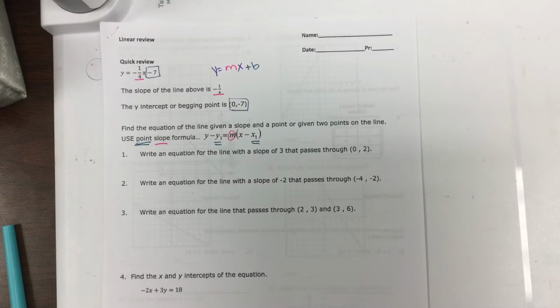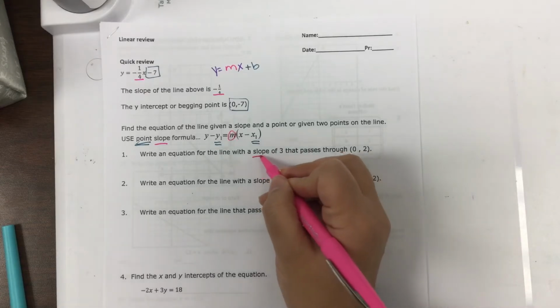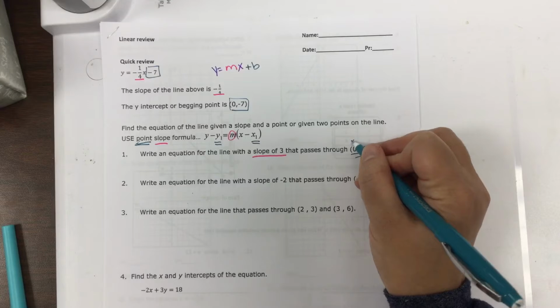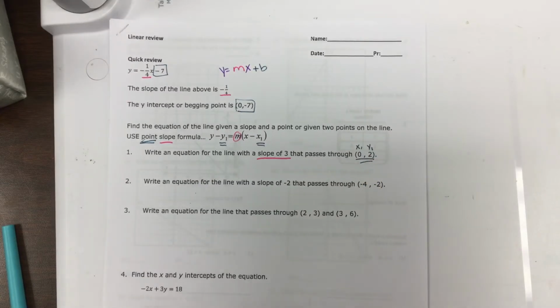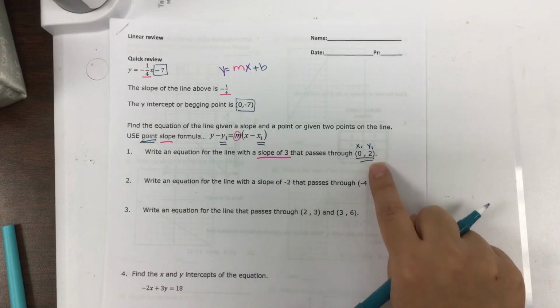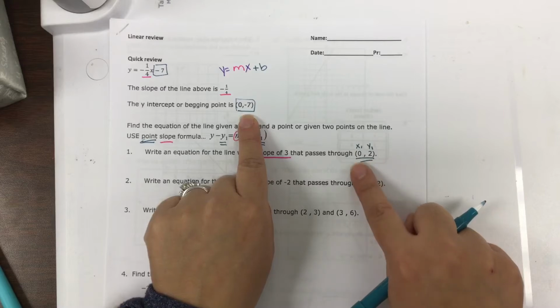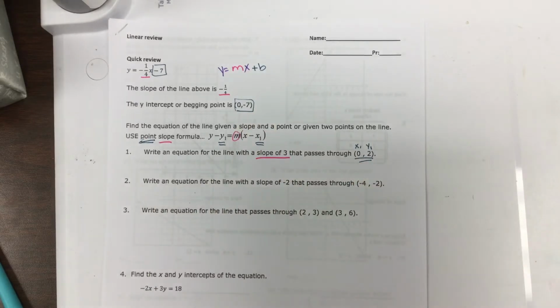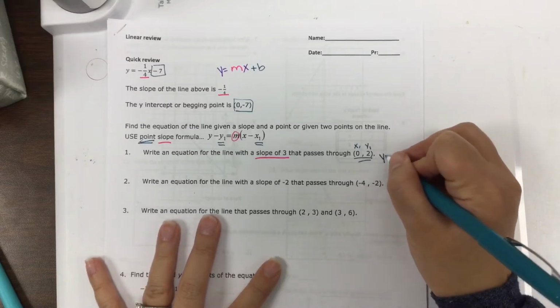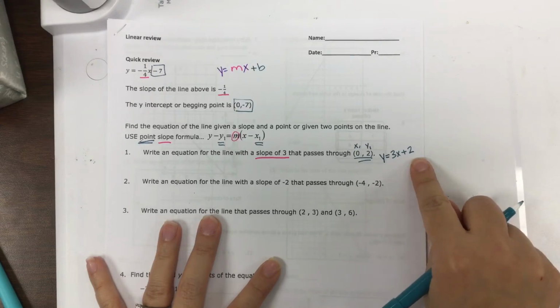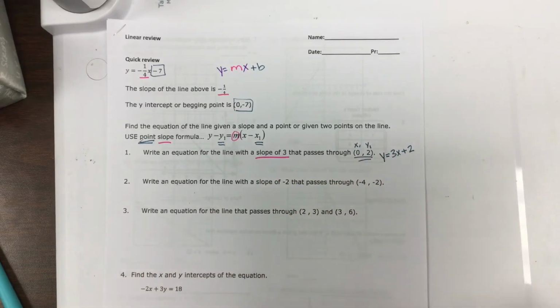So the first one here tells us to write an equation of a line with a slope of 3 that passes through the point (0, 2). I see that we have a slope and we have a point, but specifically this point is our y-intercept, because the 0 is in place of the x. So I know y equals 3x plus 2 is going to be my equation, because it's in slope-intercept form. I have my slope and my y-intercept. If you don't see that, that's okay. We can still use this point-slope formula, and you'll see in the end we get the same exact answer.